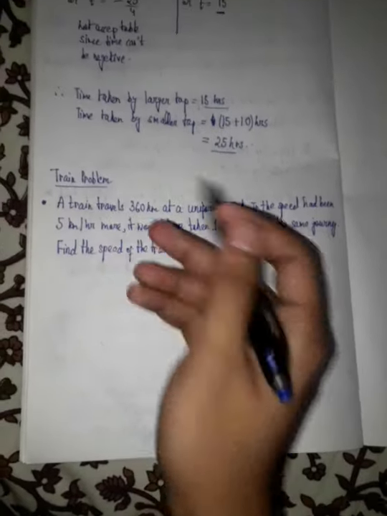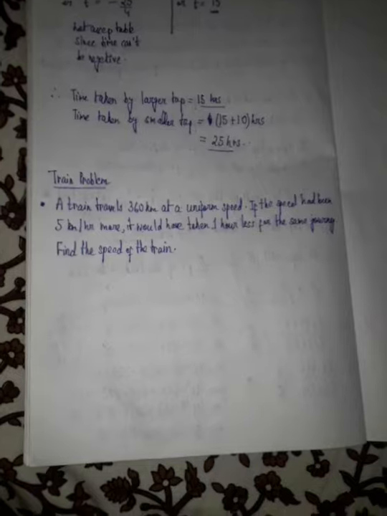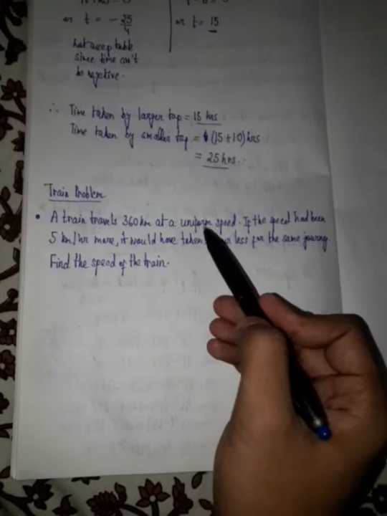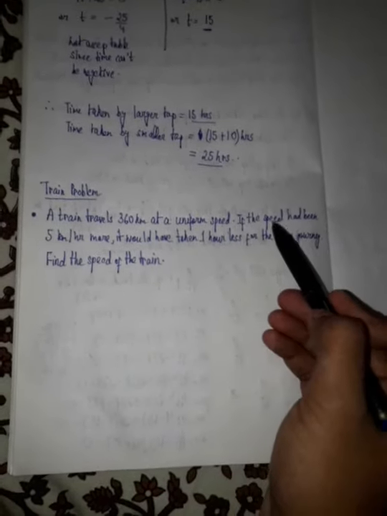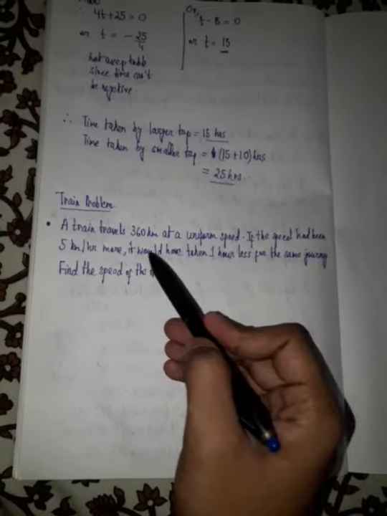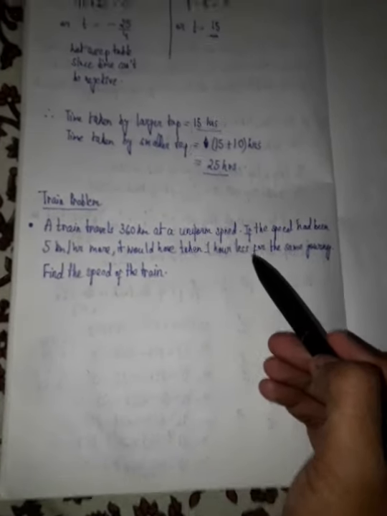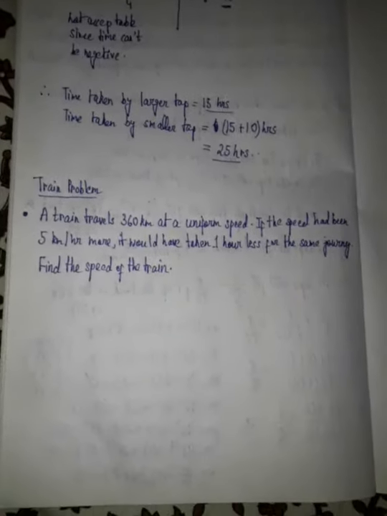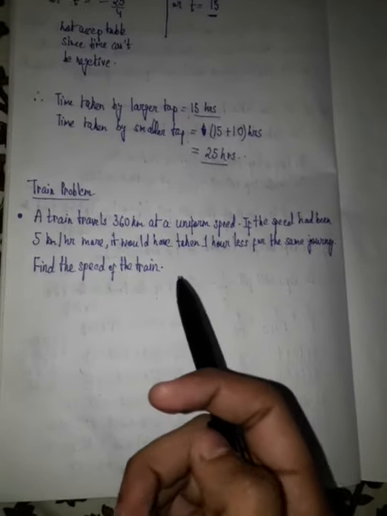So the next problem, that's the train problem. A train travels 360 km at a uniform speed. If the speed had been 5 km per hour more, it would have taken 1 hour less for the same journey. Find the speed of the train. So we'll be needing to find the speed of the train.